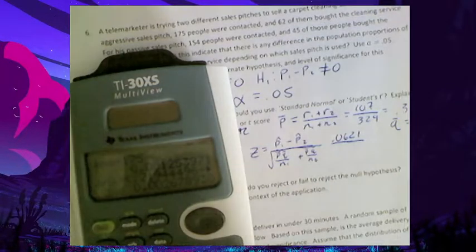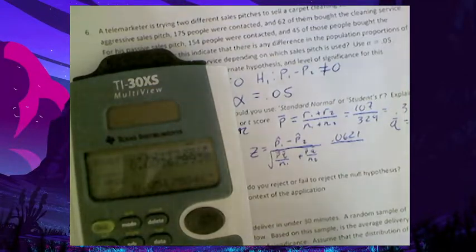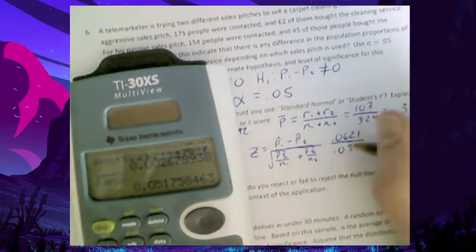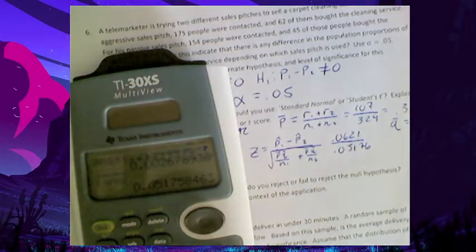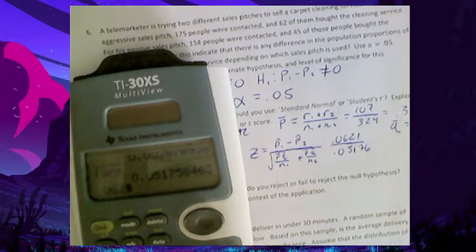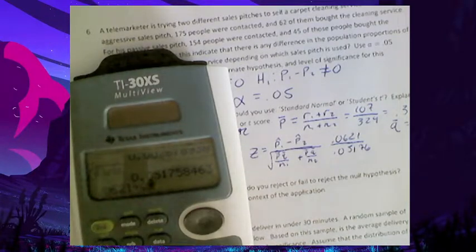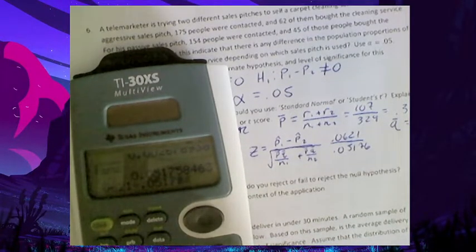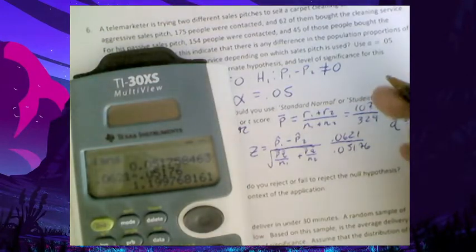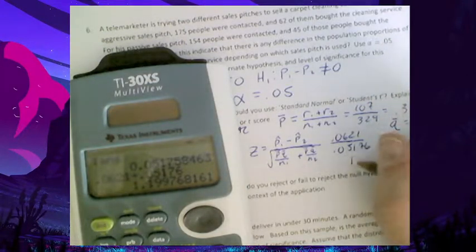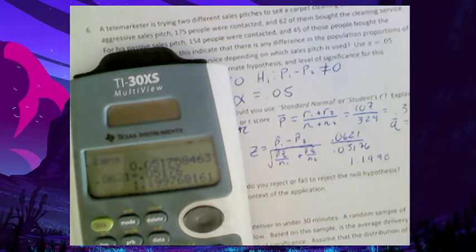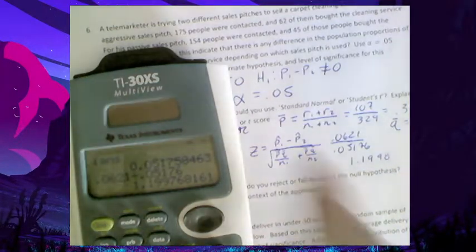And then when I square root it, I get 0.05176. So if I divide those, 0.0621 divided by 0.05176, I end up getting 1.1998. So there is my z.